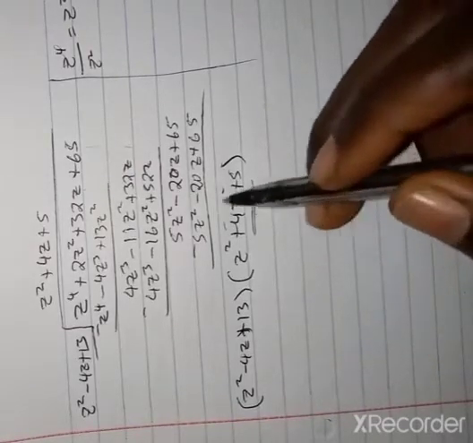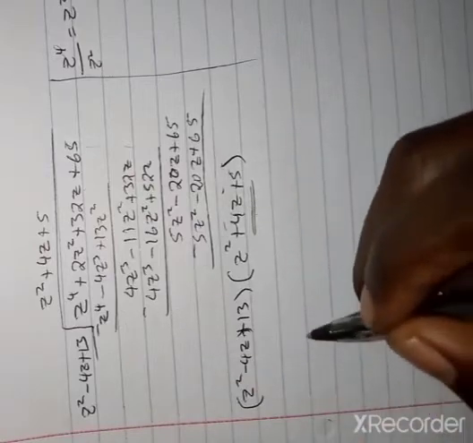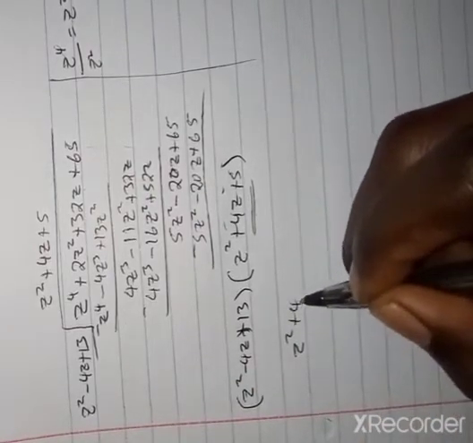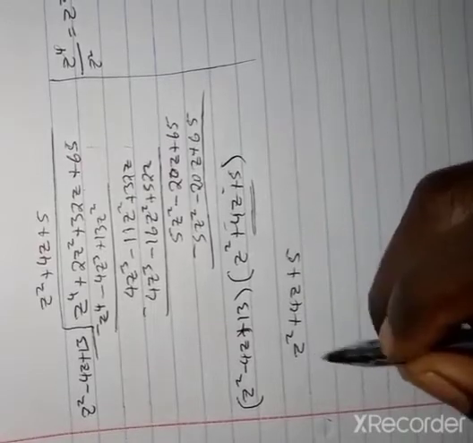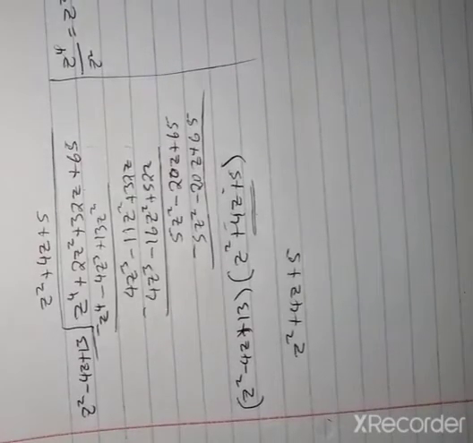So by looking at the quotient we have obtained, that is z squared plus 4z plus 5, this is a quadratic equation which can be solved using the quadratic formula. That is easy.